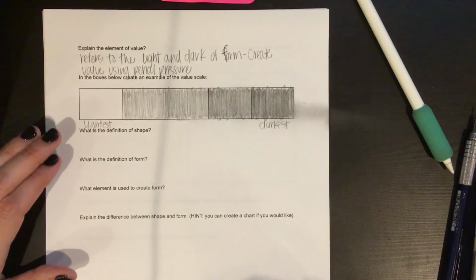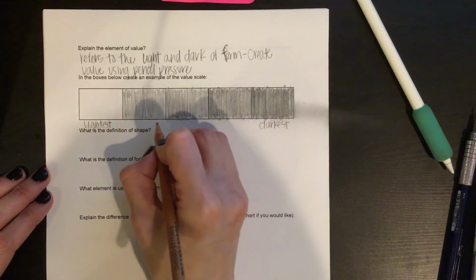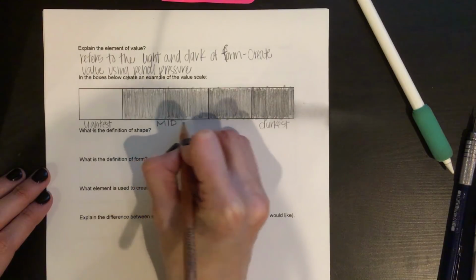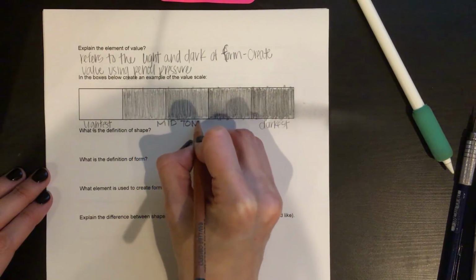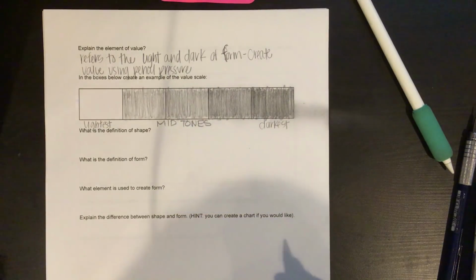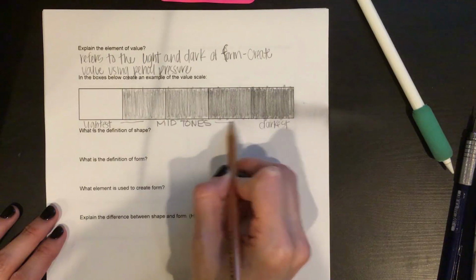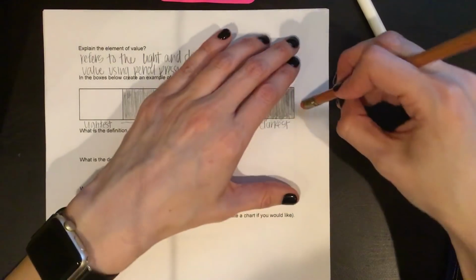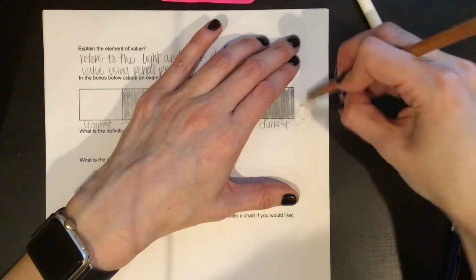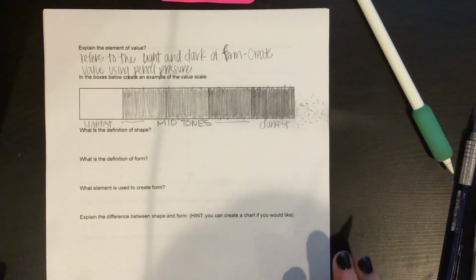And there I have my value scale. These are my mid-tones right here, or middle grays. It depends on what you like to call them. I call them mid-tones because they're directly in the middle of my lightest and darkest shades. So I can go back and clean that up. And there's my value scale.